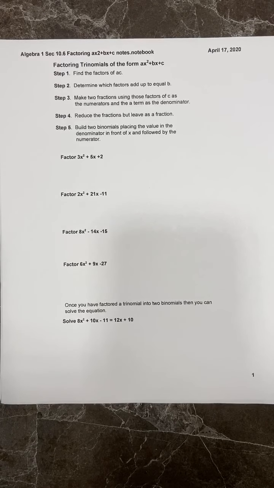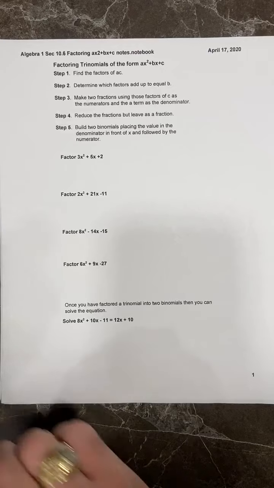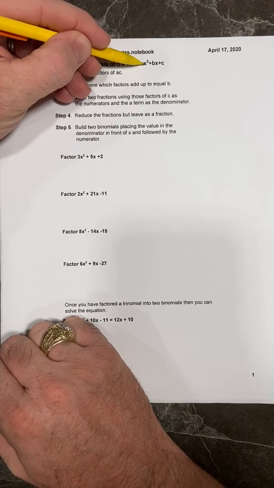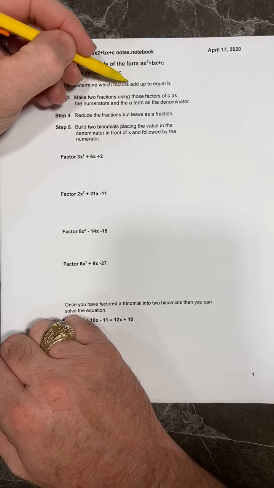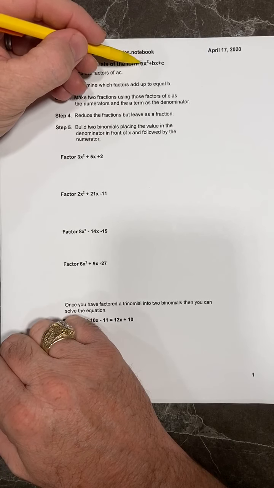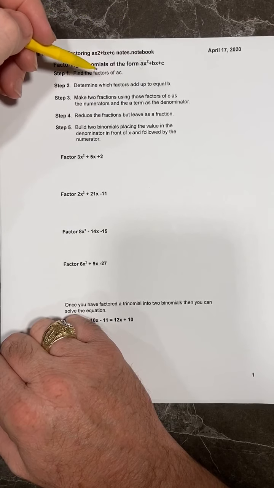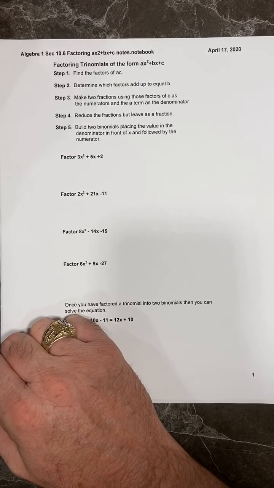All right, so section 10.6, we're continuing to look at factoring. Now this time we're looking at factoring trinomials in the form of ax squared plus bx plus c, meaning that no longer is the coefficient in front of the x squared a 1. So now it's some number other than a 1, which makes this drastically more difficult. Now there's a couple of different ways that we can go about factoring these.